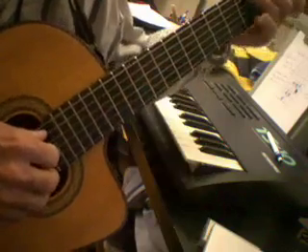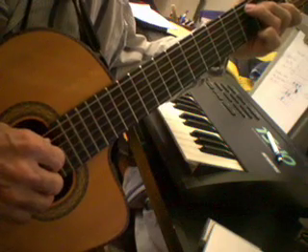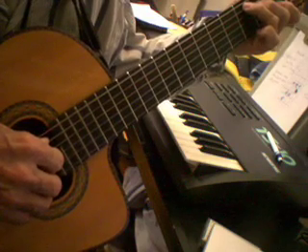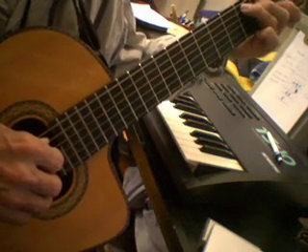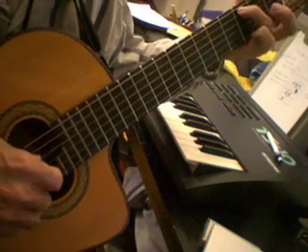So now we're ready to start a whole different way of approaching the fingerstyle playing. But practice all of those forms, because they're going to come in handy and they're going to help us a lot in some of the things we do later on.